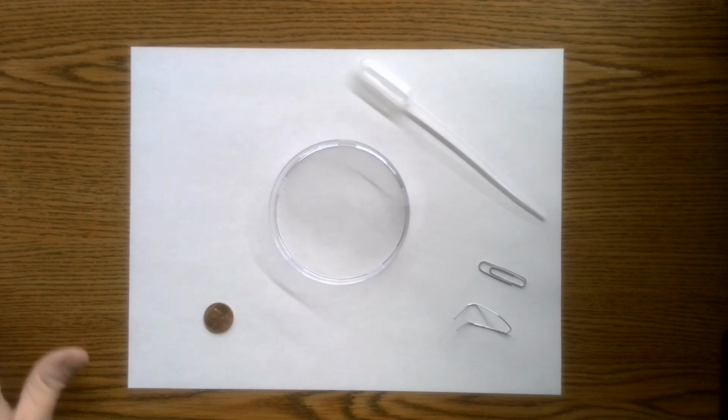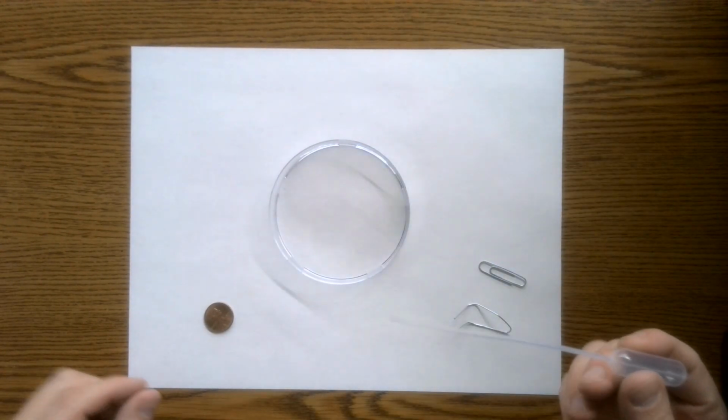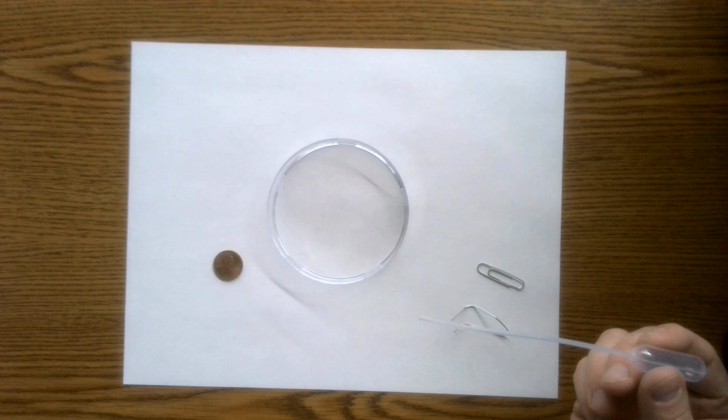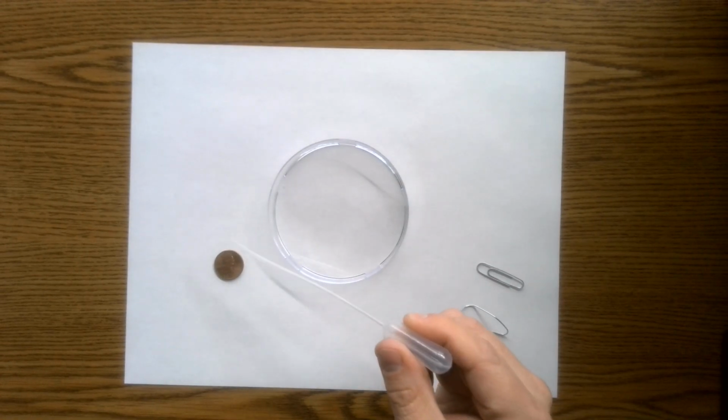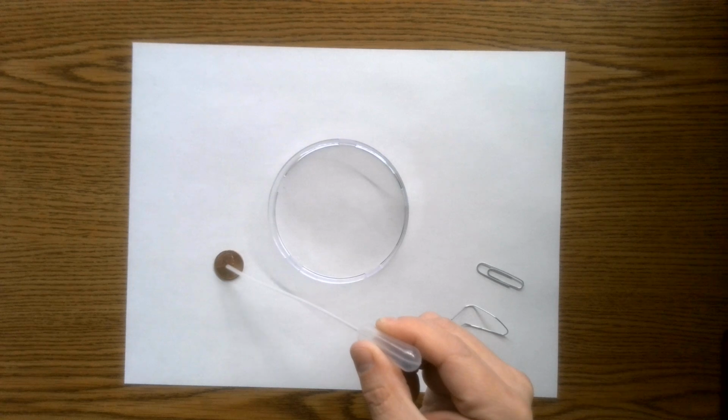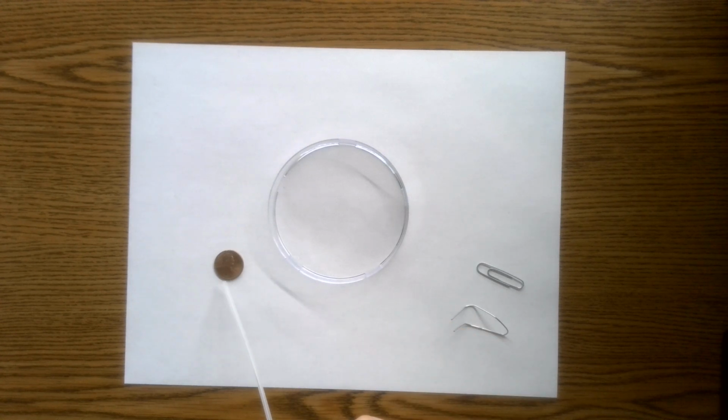Okay. The second one is you're going to take this dropper, and you're going to see how many drops you can put on a penny. So take some of the water from your dish, and let's see how many drops you can put on the penny. And what you're going to notice is it's going to form this bubble that goes over the penny.